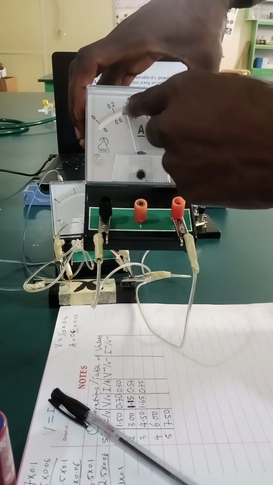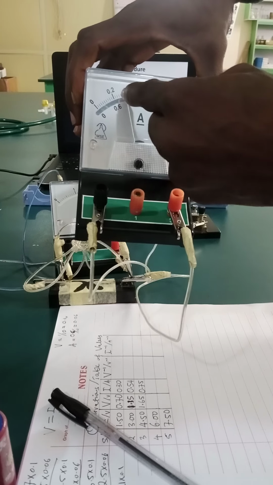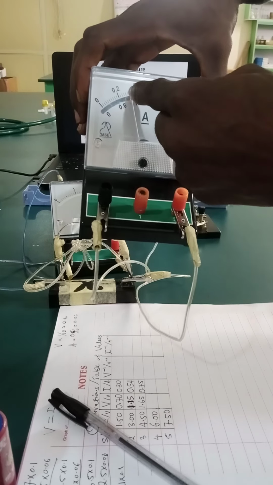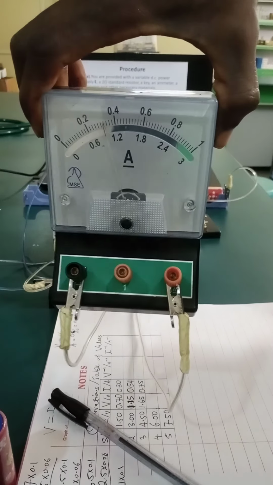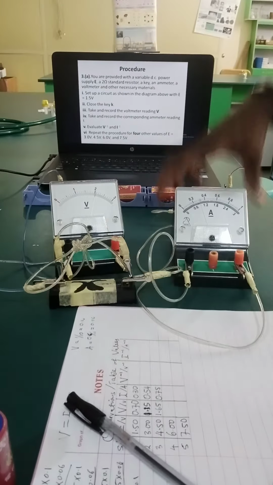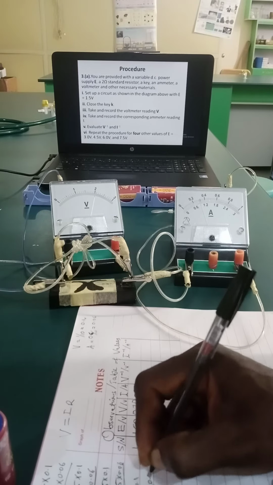This is 10, 11, 12, 13, 14, 15, 16. We have 16. Can you see that? Yes, we have 16. So we have 16 times 0.06.